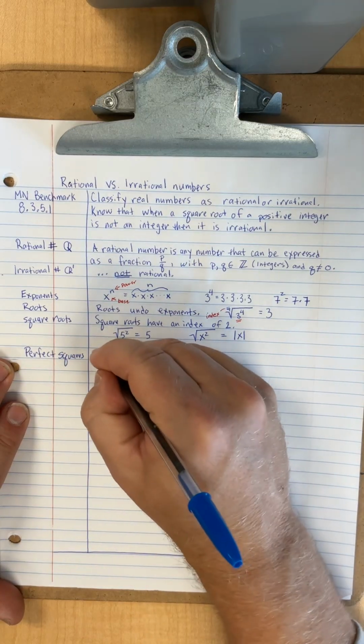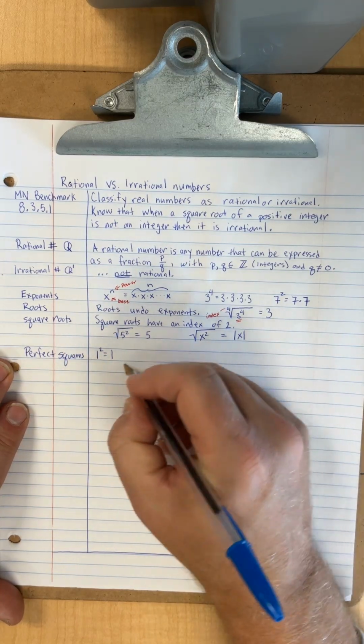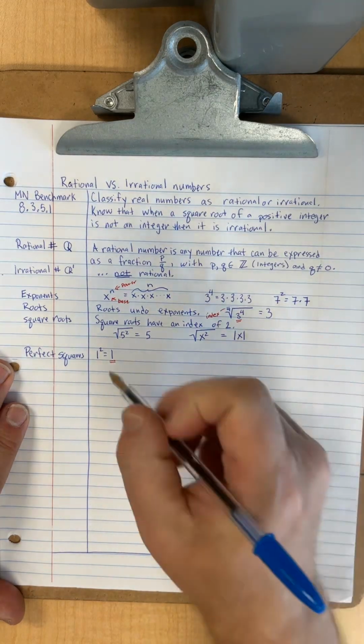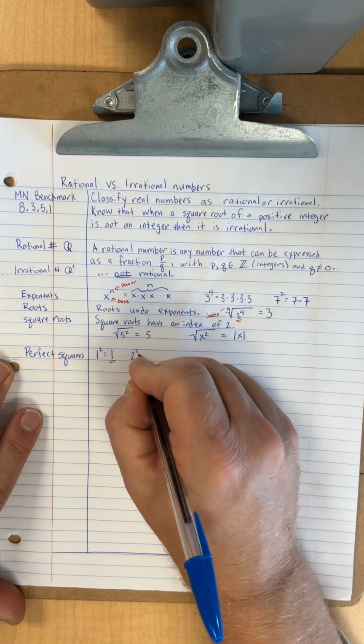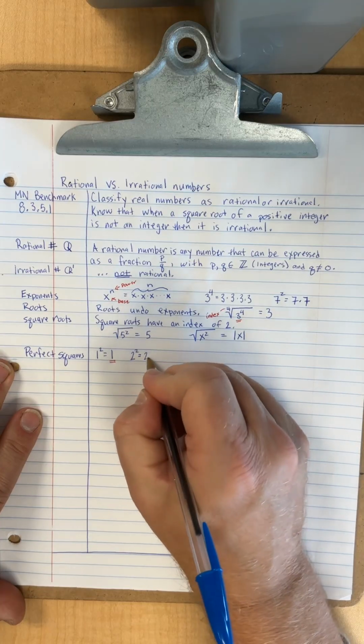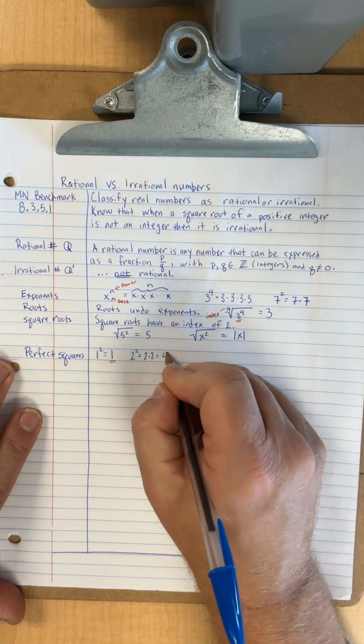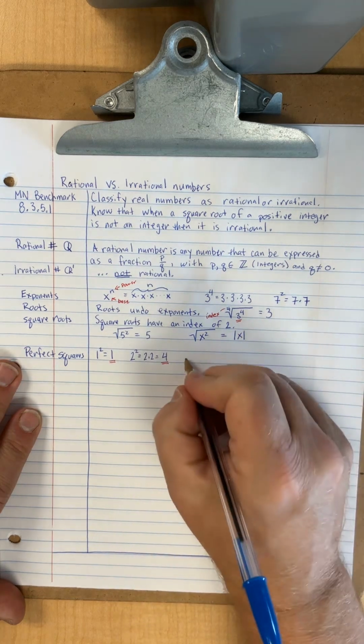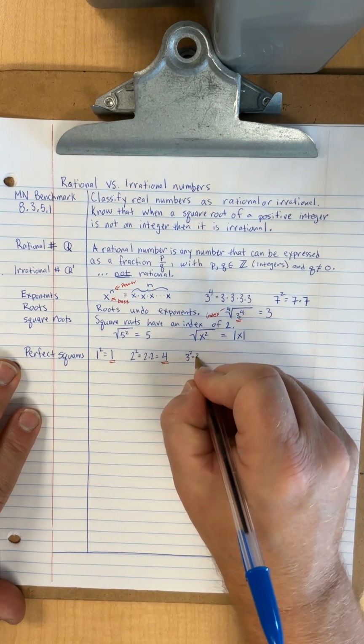And so you have 1 squared equals 1. So 1 is a perfect square. And you have 2 squared equals 2 times 2, which is 4. So 4 is a perfect square. And we can keep on going. 3 squared equals 3 times 3.